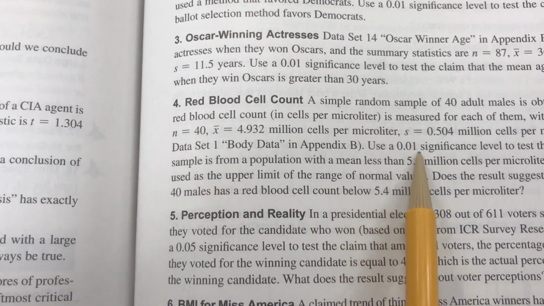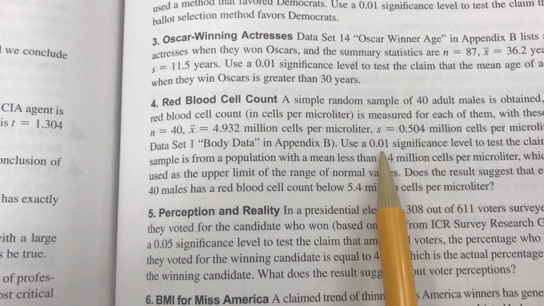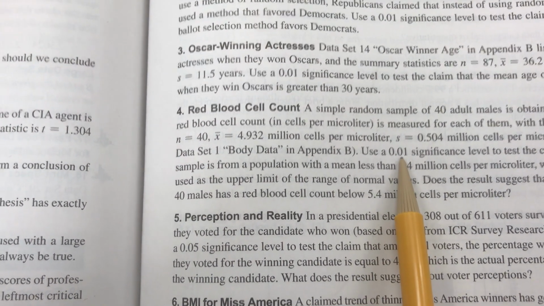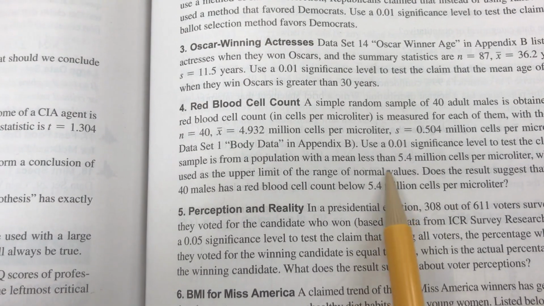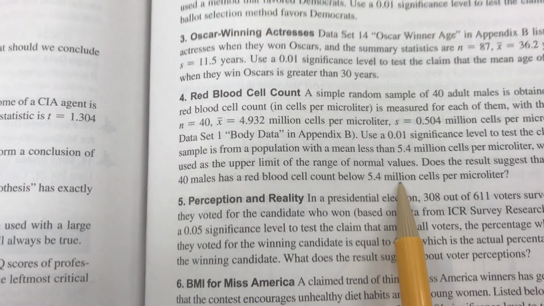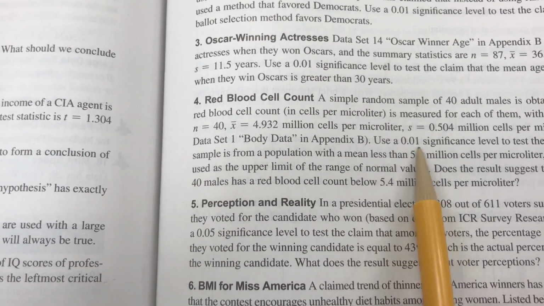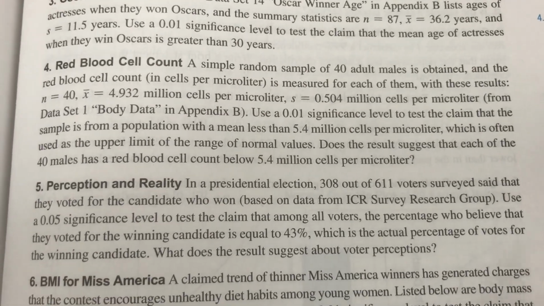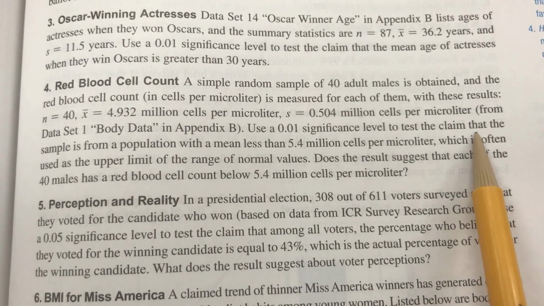They want us to use a 0.01 significance level, meaning if our sample statistic occurs less than 1% of the time, assuming some claim, then we're going to reject that claim. So they've given us a cutoff range of probability of likelihood. So using that significance level of 0.01, here's the claim.